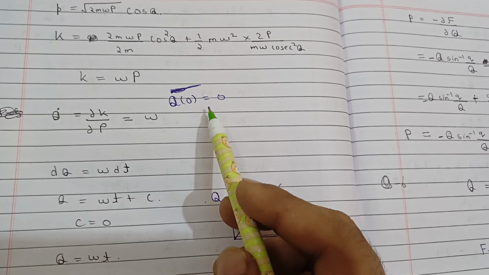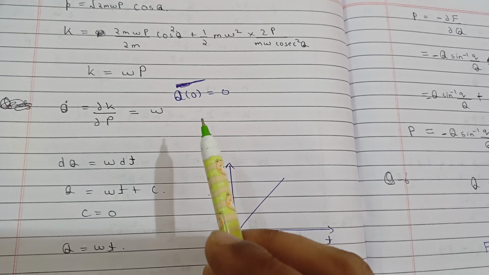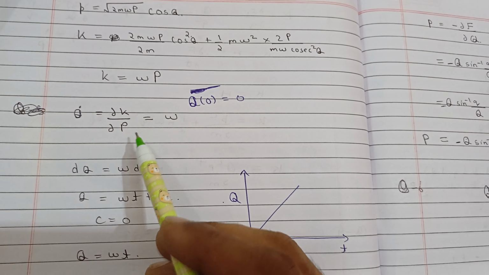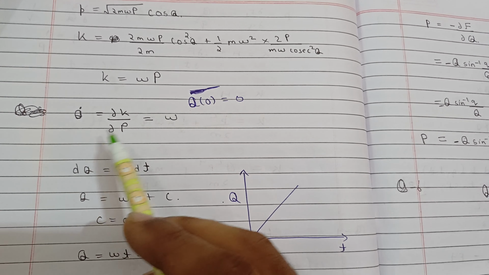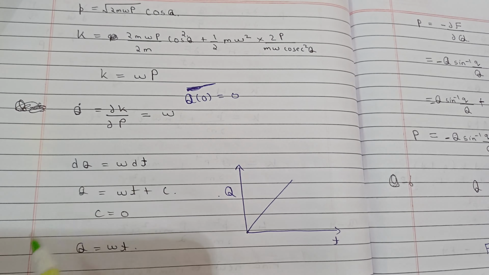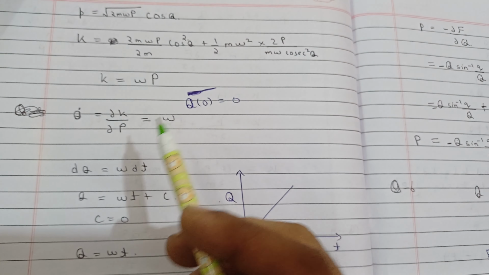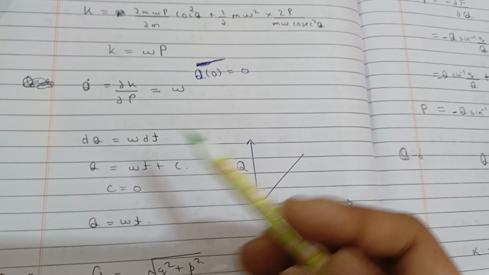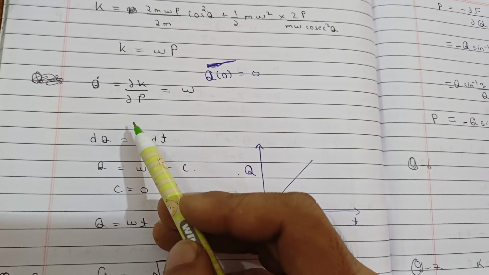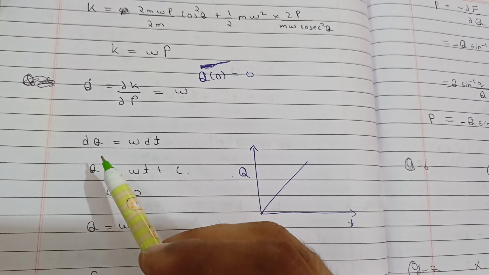So how can you find capital Q dot? You know the equations of Hamiltonian. For Q dot it will be del K by del P. This is the same equation we used in the Hamiltonian, where small q dot was equal to del H by del p. It is the same here, now in the new generalized coordinates. Okay, so Q dot equal to del K by del P. It will give you omega from here.